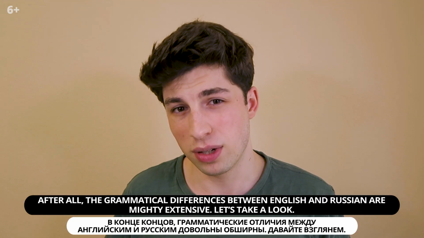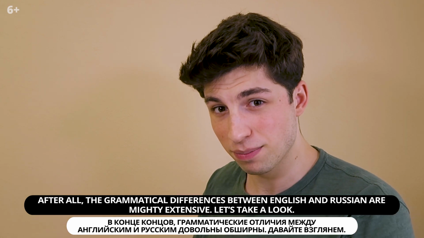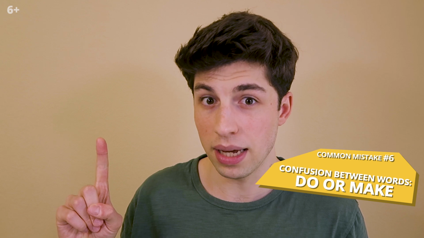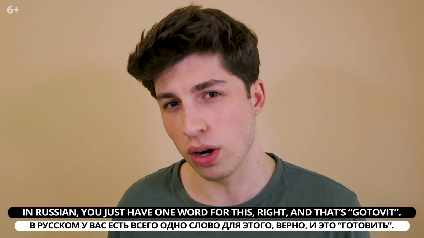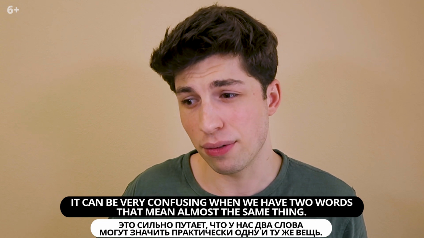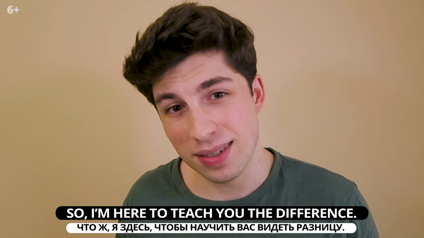After all, the grammatical differences between English and Russian are mighty extensive. So let's take a look. Common mistake 6. Confusion between the words do and make. In Russian, you just have one word for this, right? And it's готовить. It can be very confusing when we have two words that mean almost the same thing. So I'm here to teach you the difference.